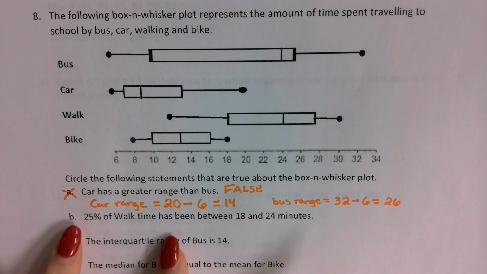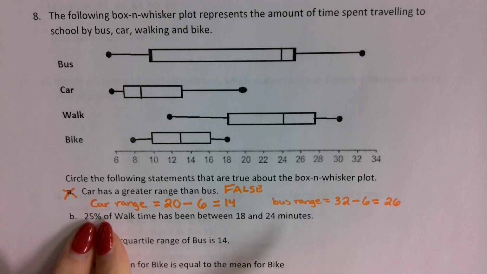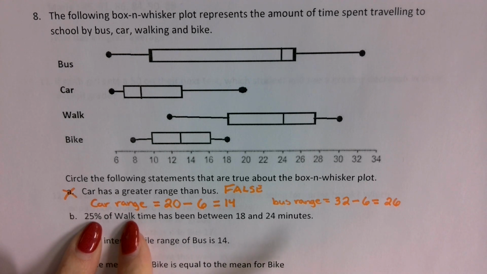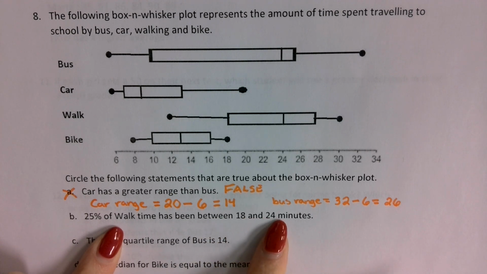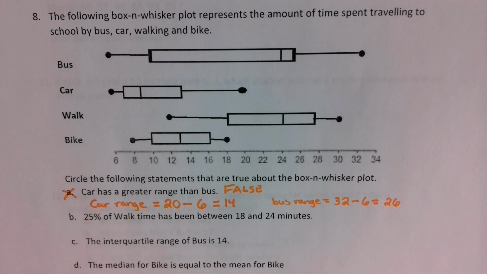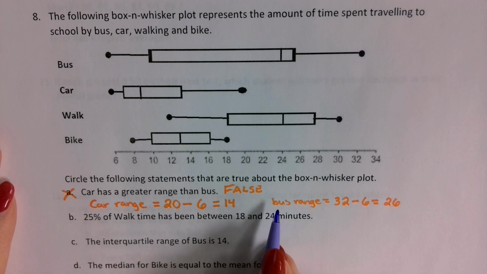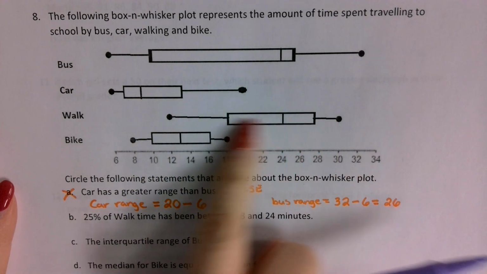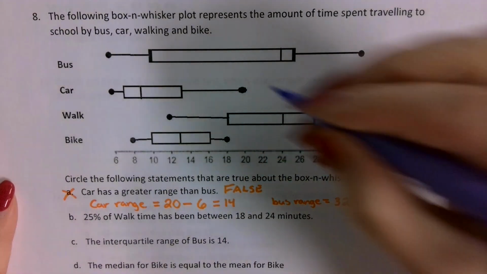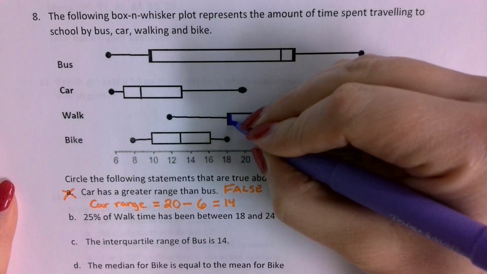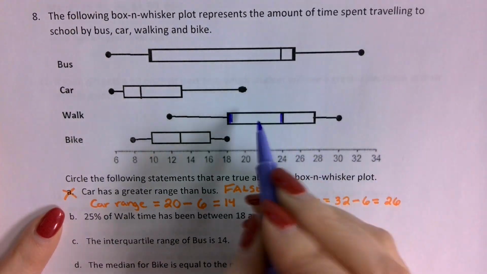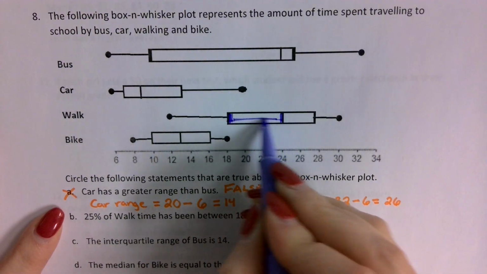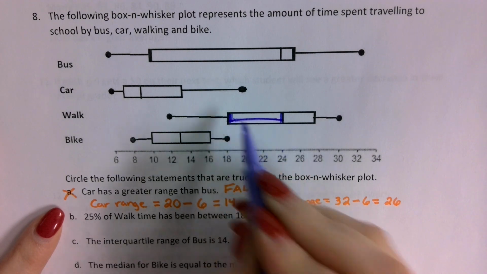Okay, let's take a look at problem B. Problem B says 25% of the walk time is between 18 and 24. So here's walking. Here's where 18 is. Here's where 24 is. Does this box right here represent 25%?